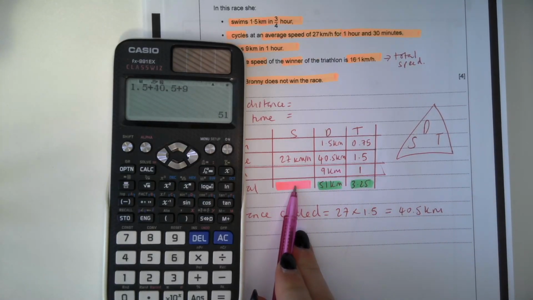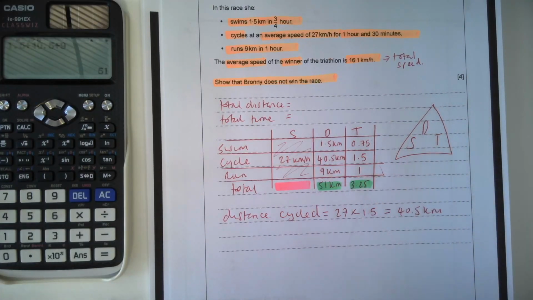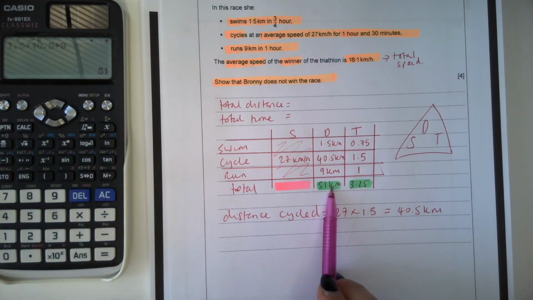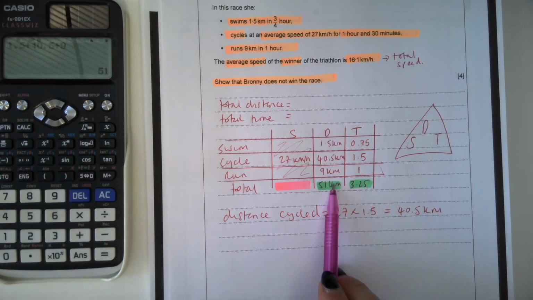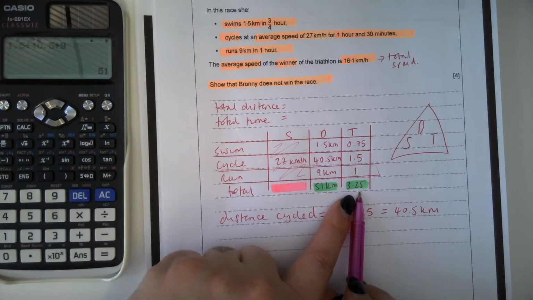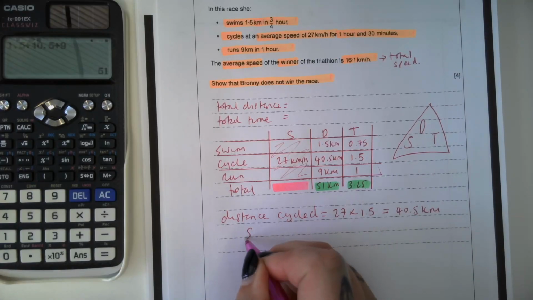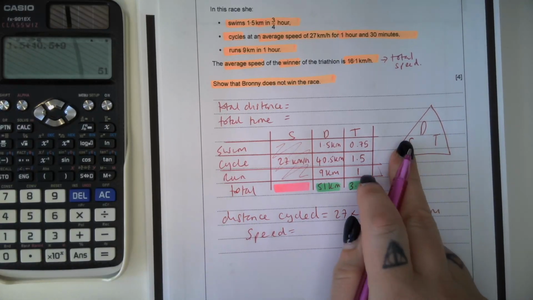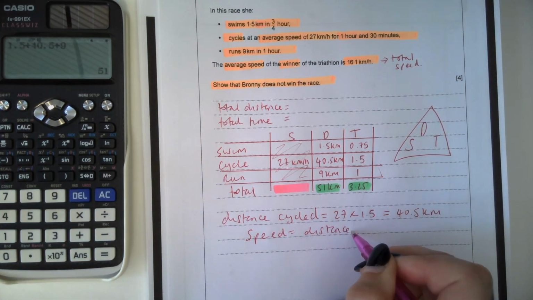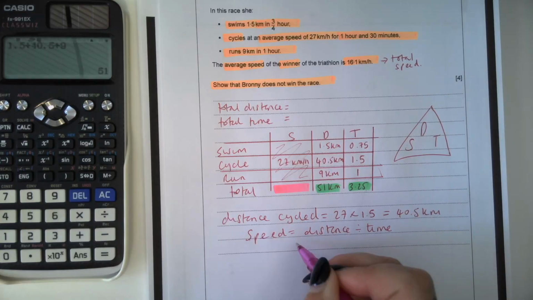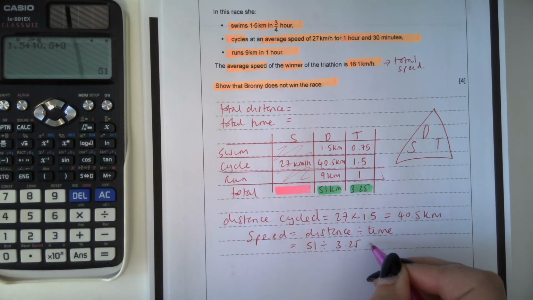Now we can work out the total speed. Speed's different. We can't add the 3 speeds up. We need the total distance and the total time to be able to do that. So our total distance is 51, total time is 3.25. To calculate speed then, speed is equal to distance divided by time. The distance is 51, the time is 3.25.